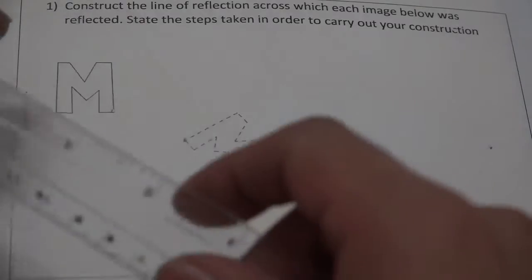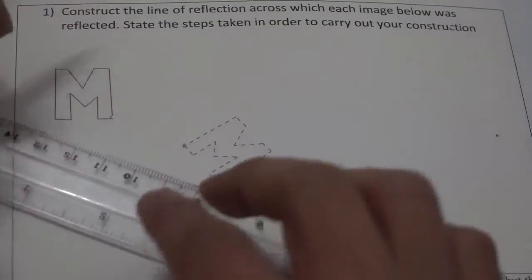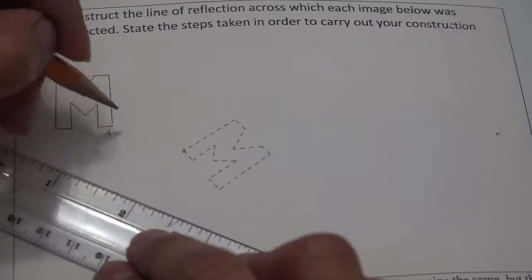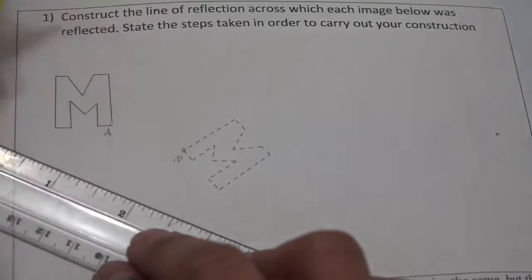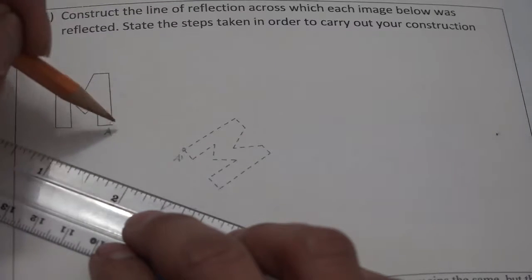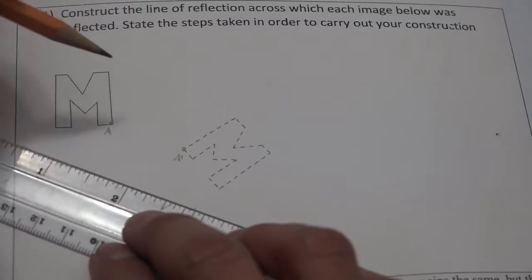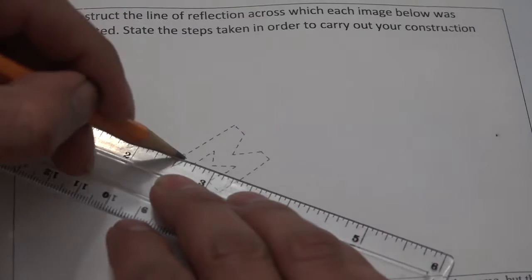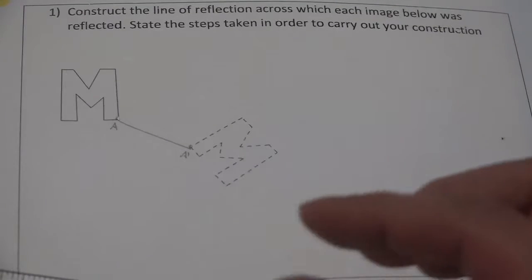How do I find the line of reflection? Well, you don't have to connect them, but let's label this A and let's label this A prime, just for the sake of doing it. So I am going to draw the perpendicular bisector between these 2 points. You could, if you want to, draw the line that connects them.